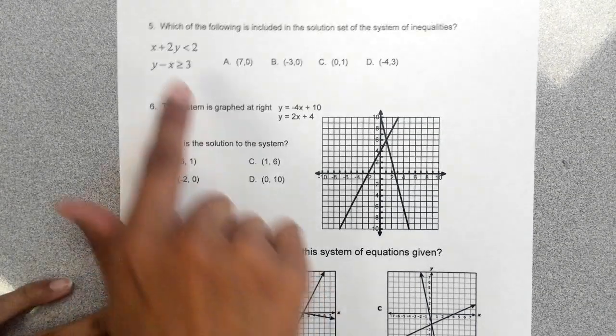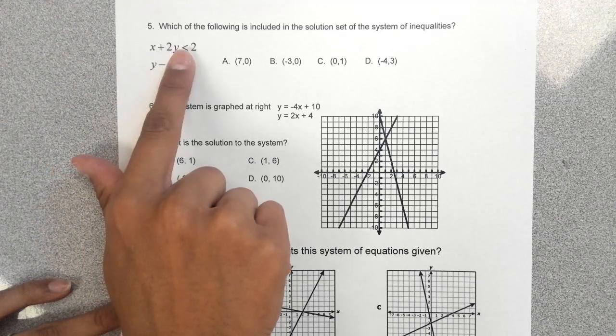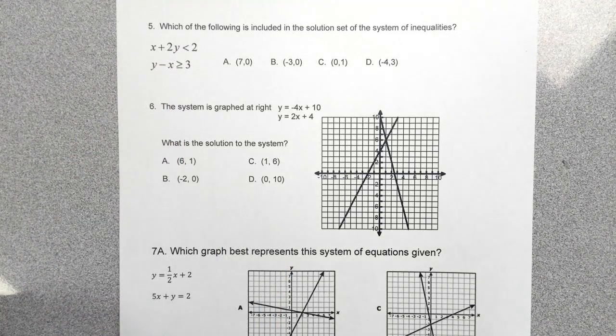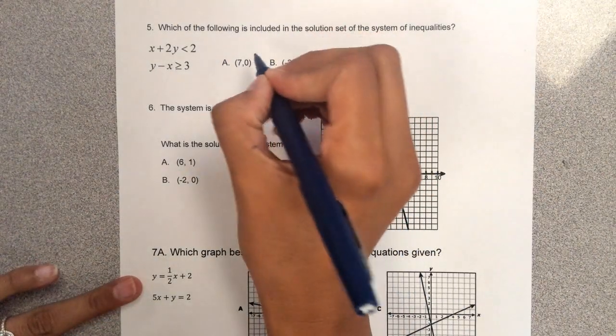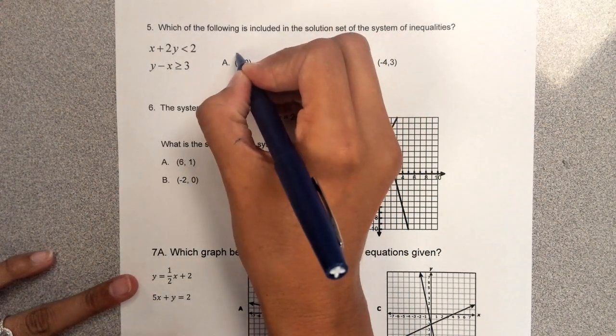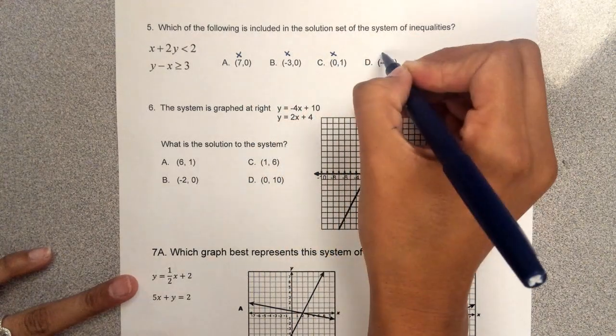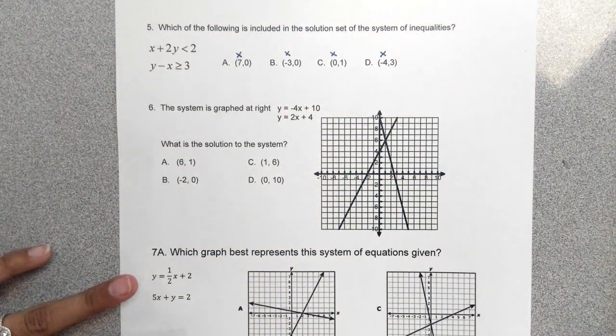So, as you can see, these are not pretty. They are not ready to graph. So, I suggest we test a point. Testing a point means that we are going to plug in these answer choices, which are points.